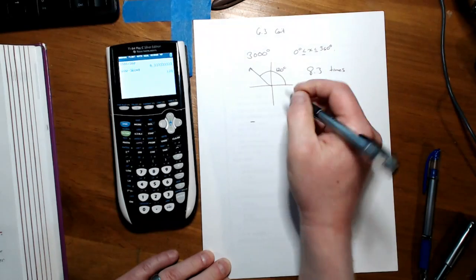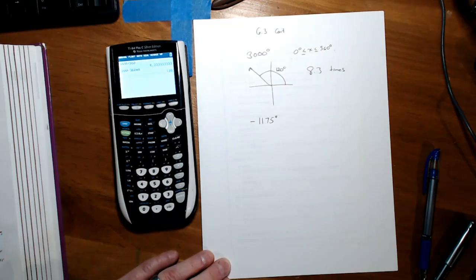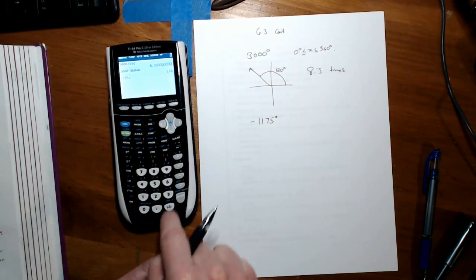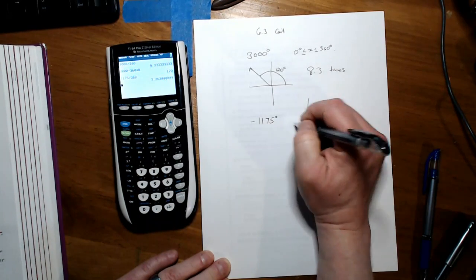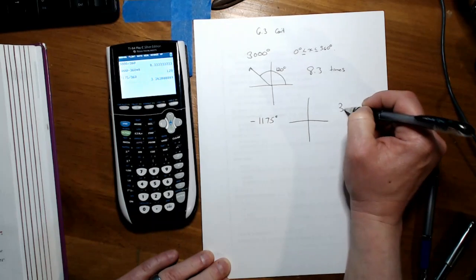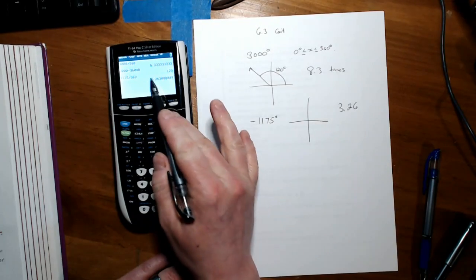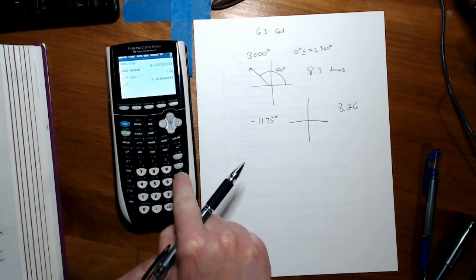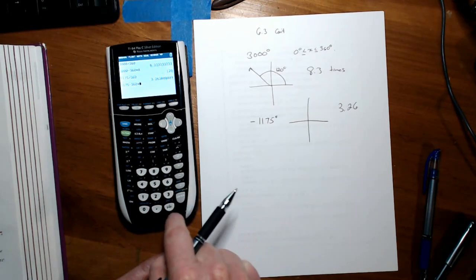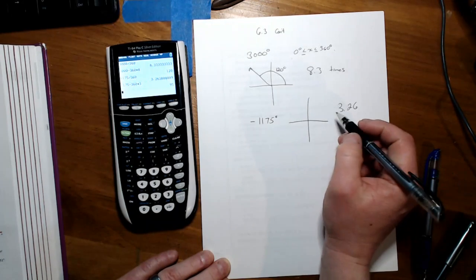Let's say an angle of negative 1175 degrees. So I'm going to take 1175 and divide that by 360. That means it's going to go around in the negative direction 3.26 times. All I really care about is the fact that it's going to roll around at least 3 times and then a little bit extra. So I'm going to take the 1175 and subtract 360 times the 3 times that I have here, and that's going to leave me with 95 degrees.